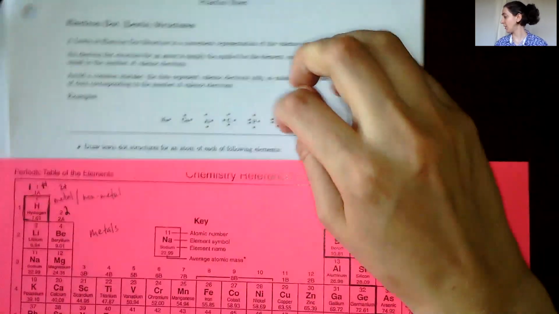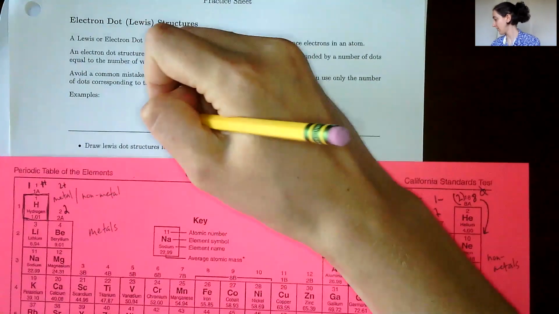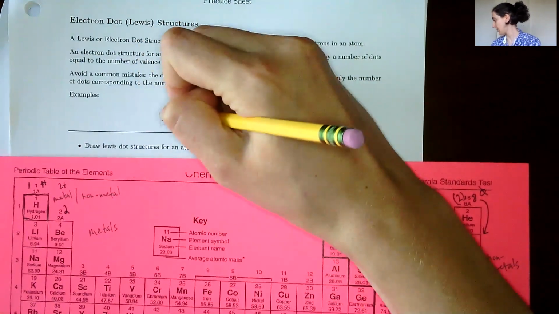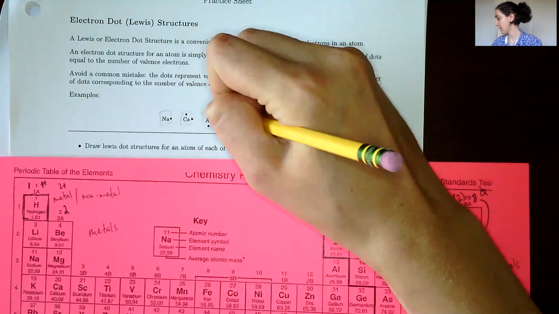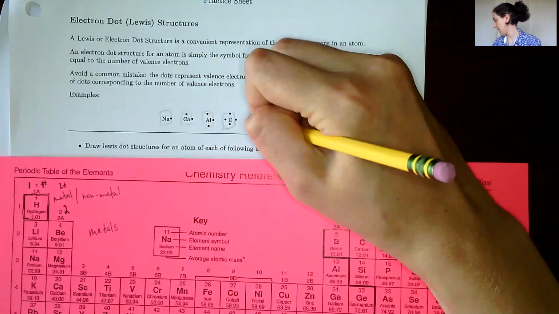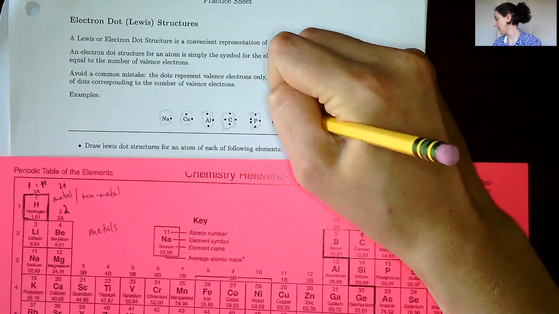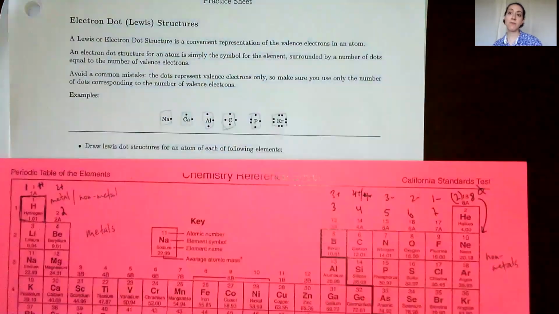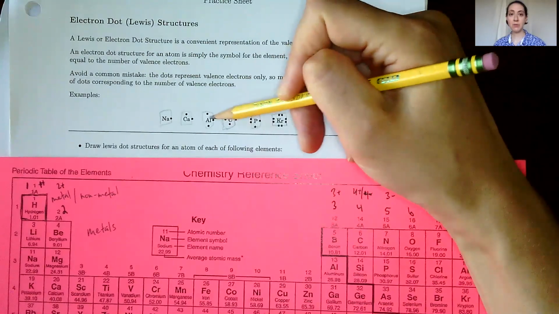You'll also notice that the way they've drawn these is there's like little invisible squares around each of these, and that the dots line up really nicely around these squares. And the other rule to remember is you put 1 on each side before you start doubling up. So aluminum, there's 3, so that's 1, 2, 3.